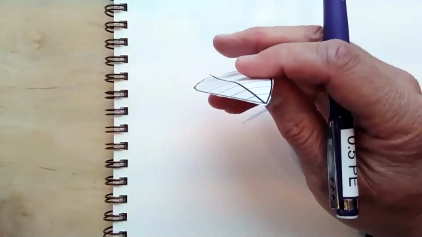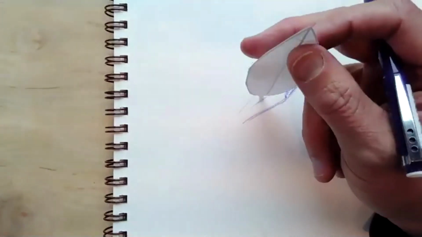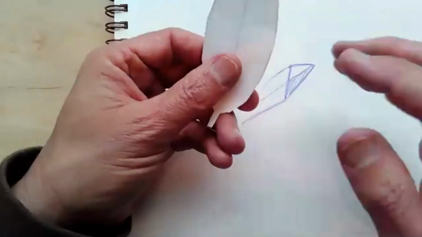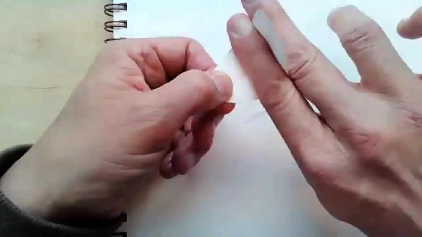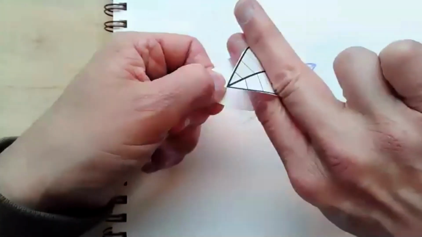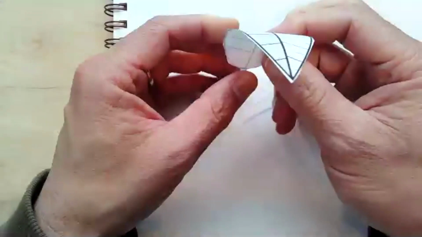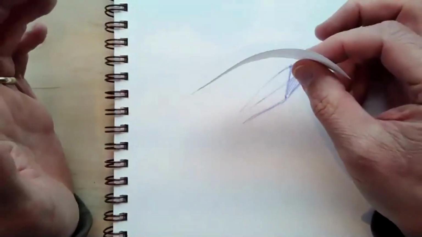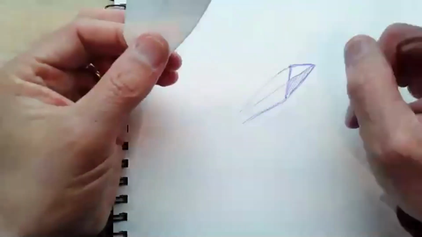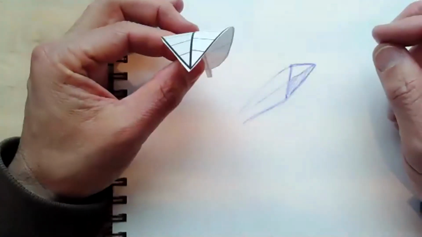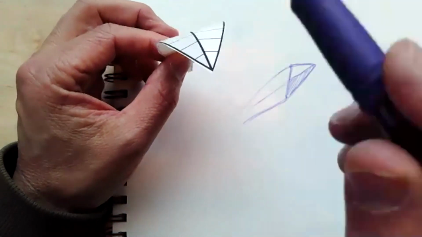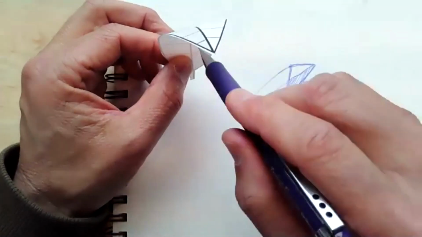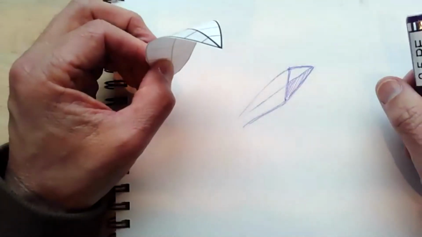Now what we're going to do is we're going to start to curl these. So if you have a leaf model like this, what I want you to do is, just like you imagine you're curling ribbon, scissor it with your fingers a couple of times like this, and that's going to put a nice gentle curve into your leaf. So if you have a little leaf model in front of you, scissor it with your fingers a few times and curl it. And so now I have the top surface and the bottom surface of my leaf.